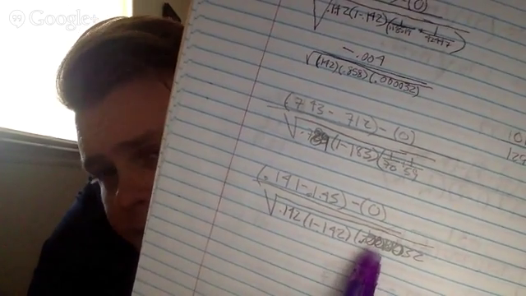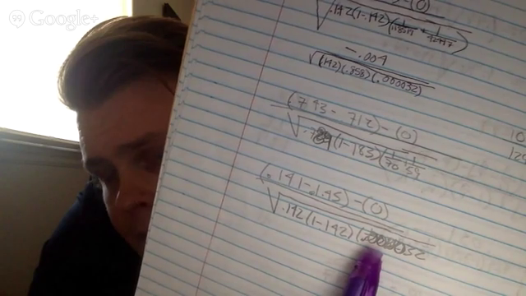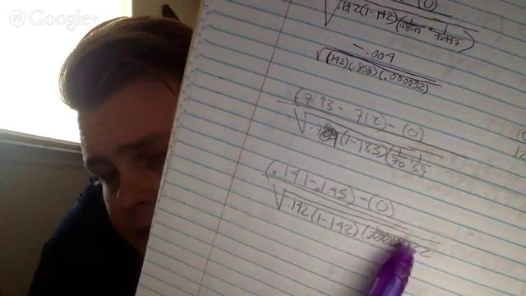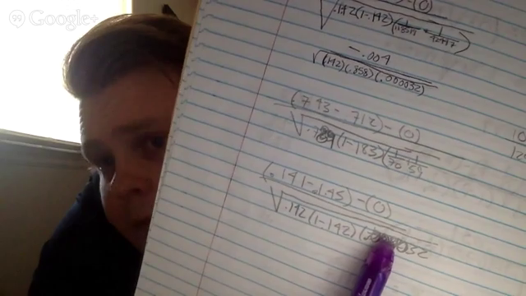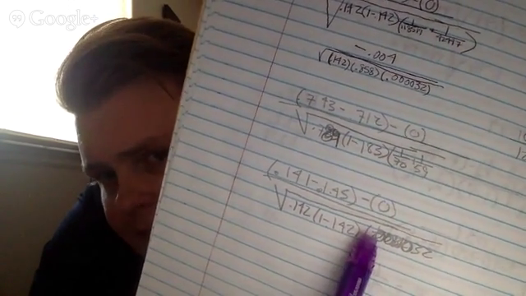Then you take the two populations, find each one, add them together and multiply all those together. So when you do that, it's 0.142 times 1 minus.